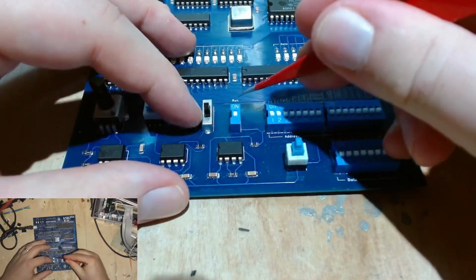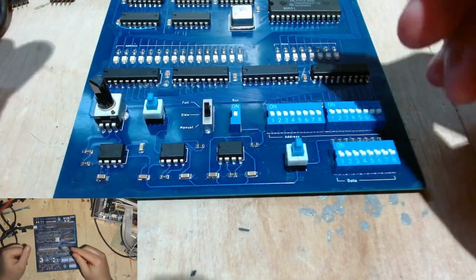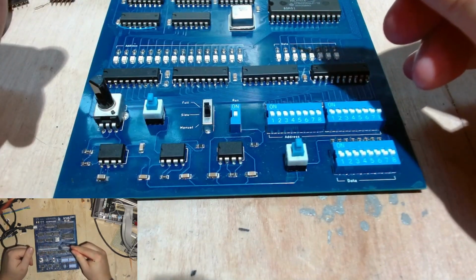So I, again, switched this to not run mode. This is off. So this stuff is now connected to the bus and therefore over to this RAM chip and everything else here.